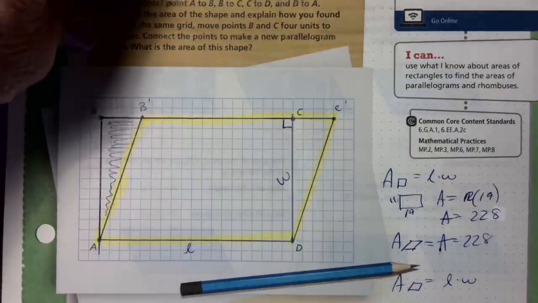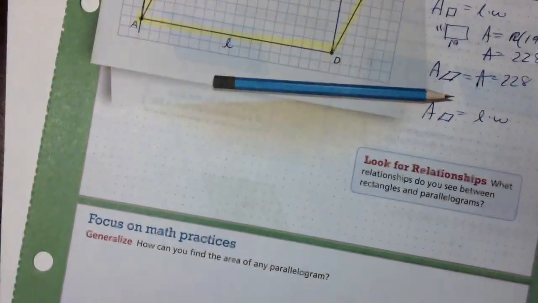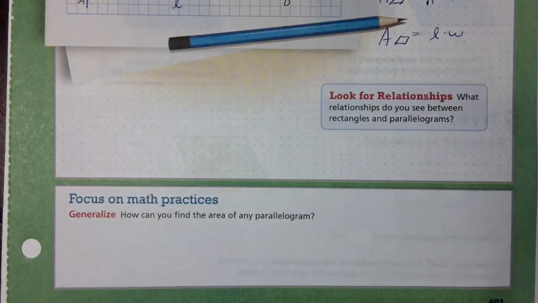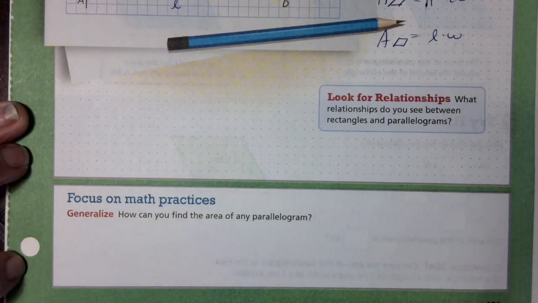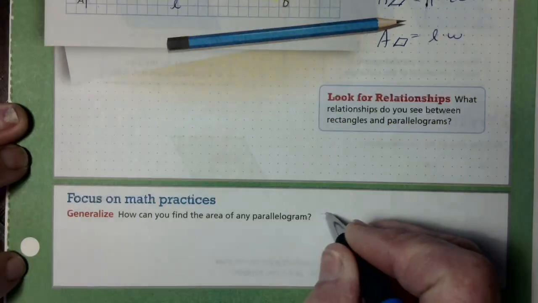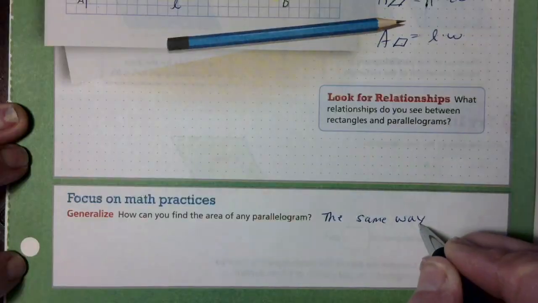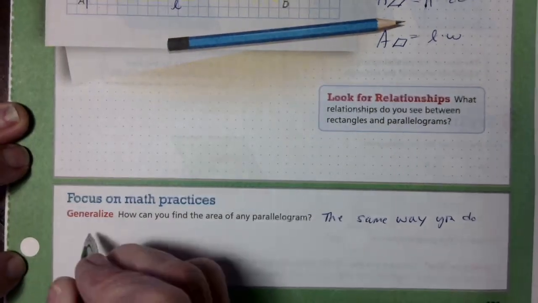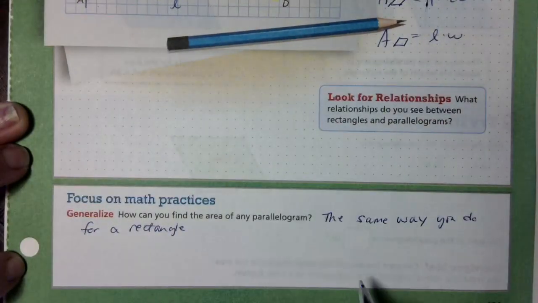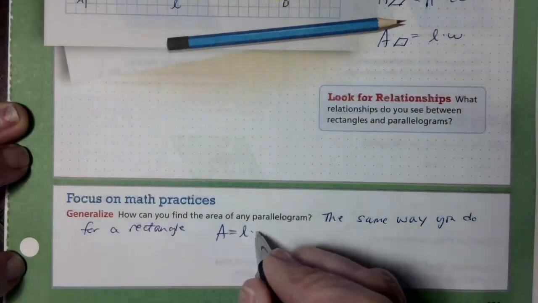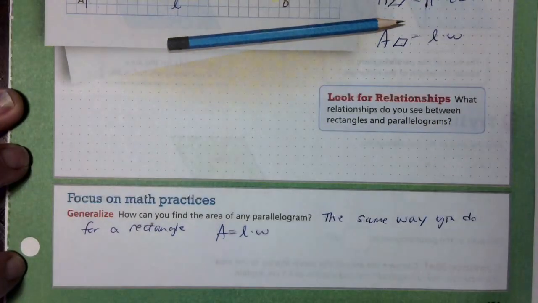Okay? So to answer the focus on math practices down here at the bottom, it says how can you find the area of any parallelogram, and we're going to put the same way you do for a rectangle. Area equals length times width. The length and the width have to be at 90 degrees to each other, at right angles.